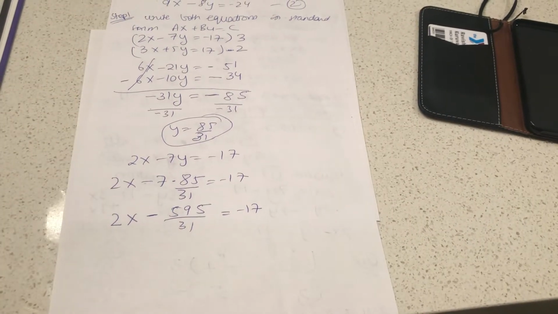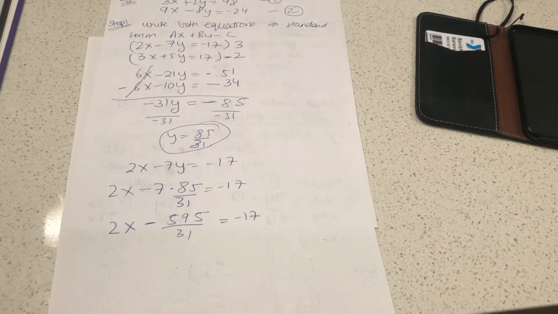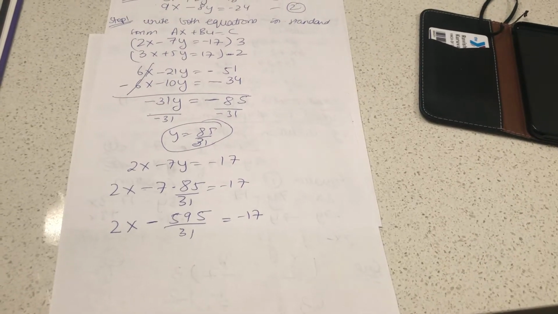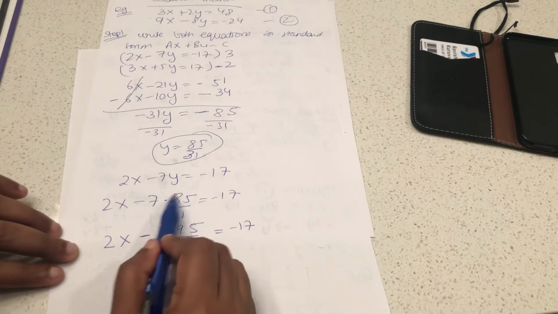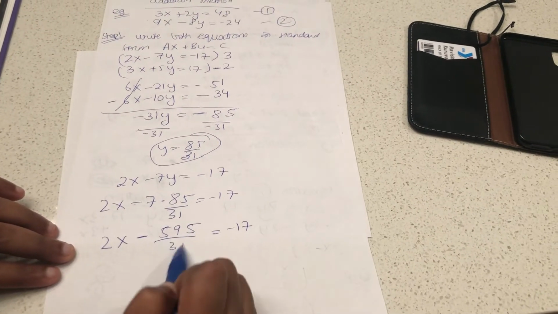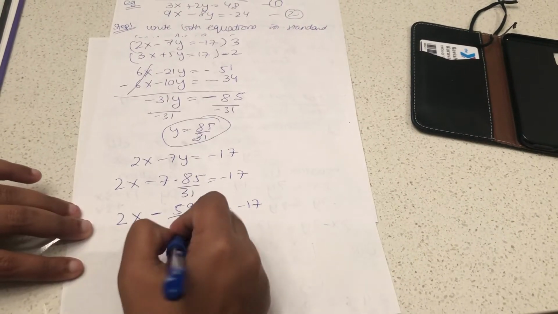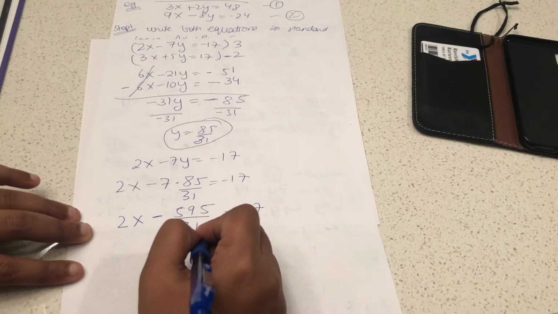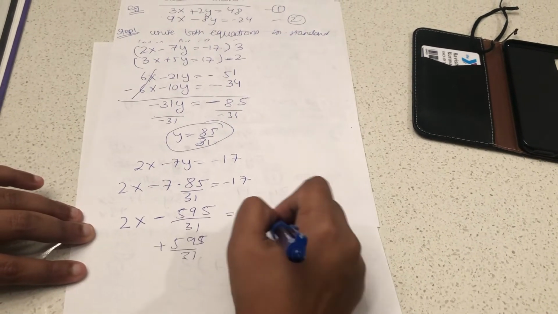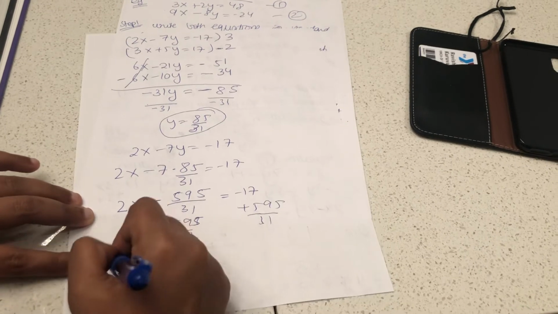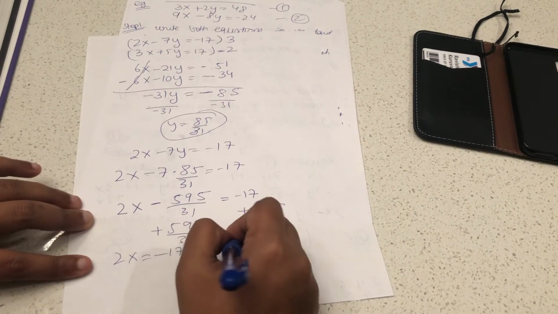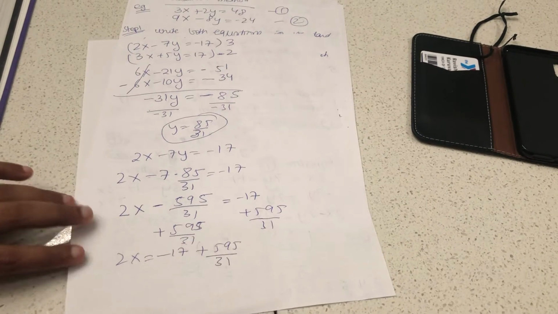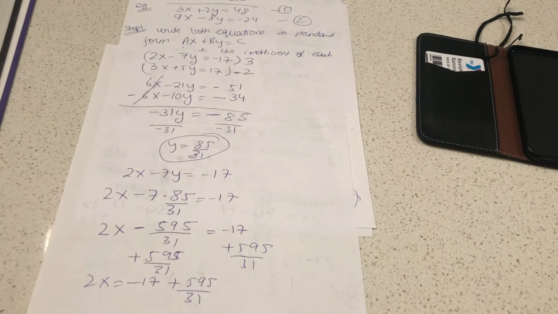Negative 17. I won't suggest you convert into decimals, go into fractions, solve. See, 7 times 5 is 35. 8 7s are 56, 59. That's how I got it. But now this thing is subtracting, so I'm going to add it to both sides. So you get 2x is equal to negative 17 plus 595 over 31.